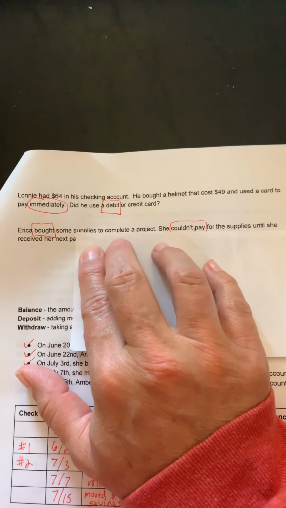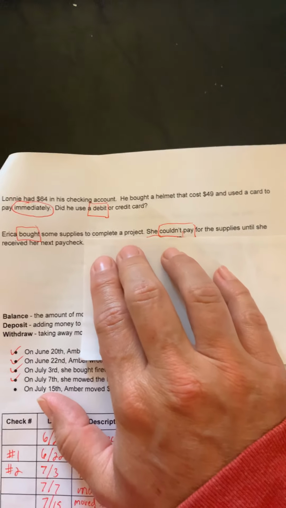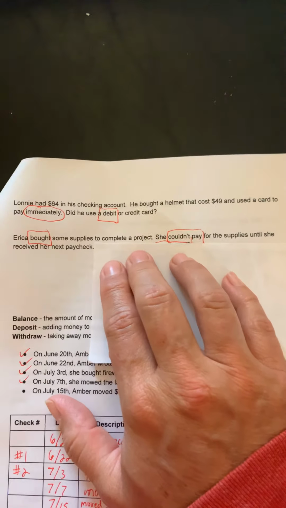Versus the next one here, it says Erica bought some supplies to complete a project that she couldn't pay for until she received her paycheck. Did she use a credit card or a debit card? Well, she bought them, so there's a keyword, but she couldn't pay for them until she got her paycheck. So that tells me that she had to use a credit card in that case.